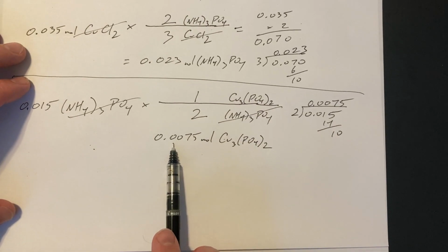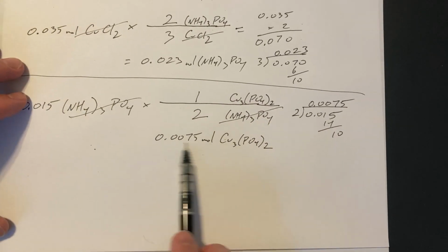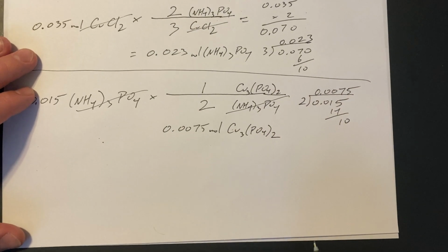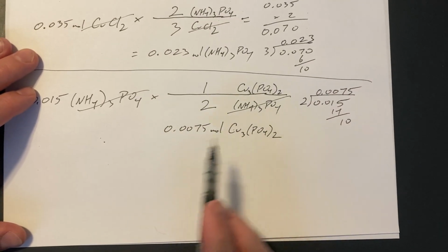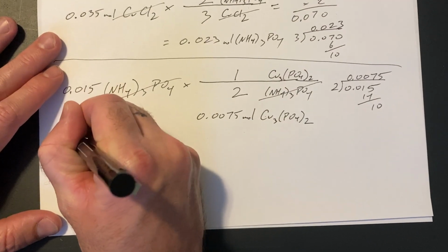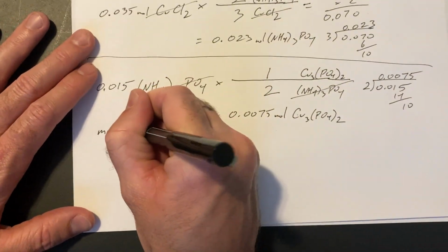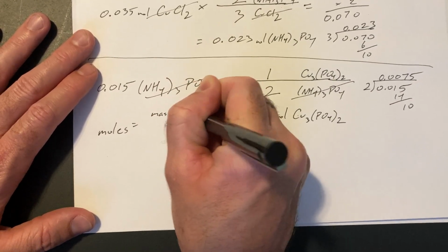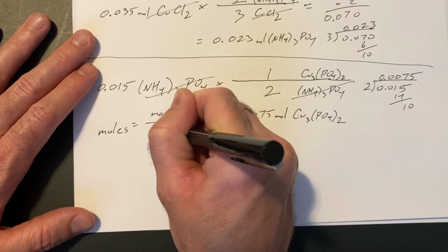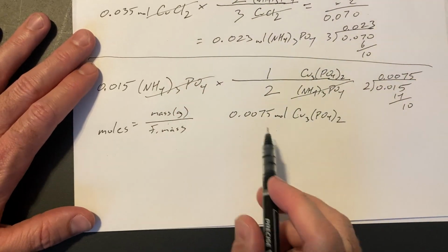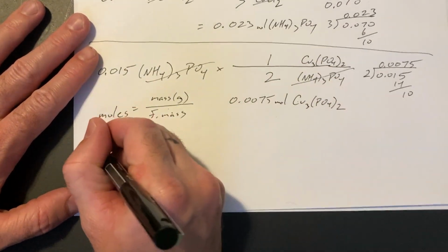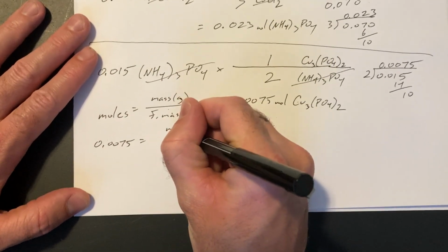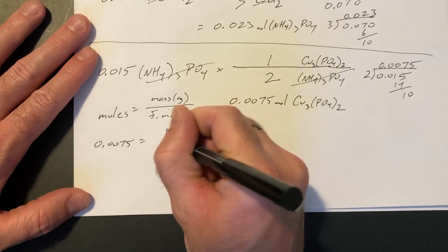All right, the question, though, is asking for the grams of precipitate. This is giving me moles of precipitate. But at this point, it should be pretty straightforward to convert moles into grams. You use this formula. There are other ways to do it. This is how I like to do it. Moles equals mass in grams divided by formula mass. I know my moles. It is 0.0075. I'm looking for that mass in grams.